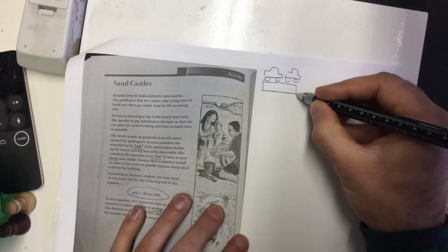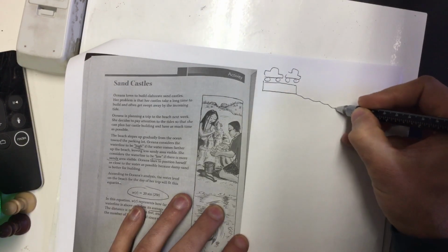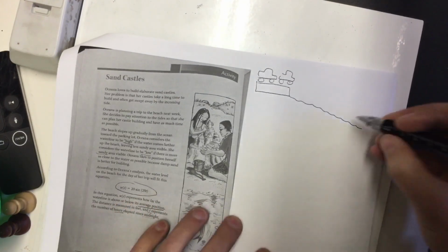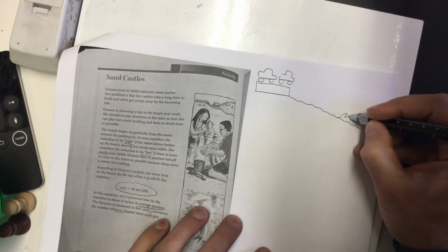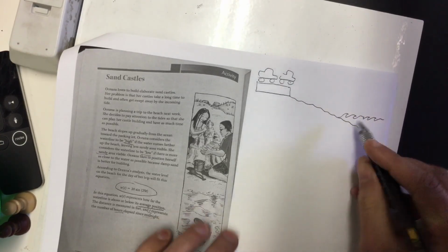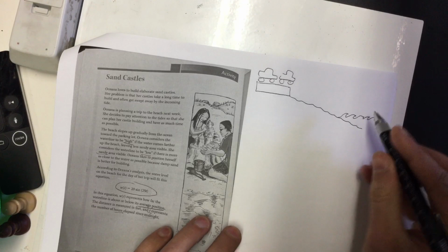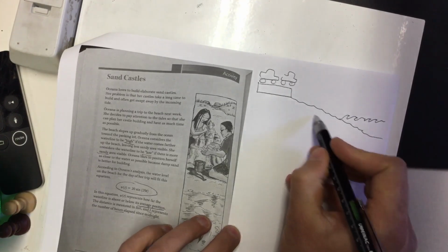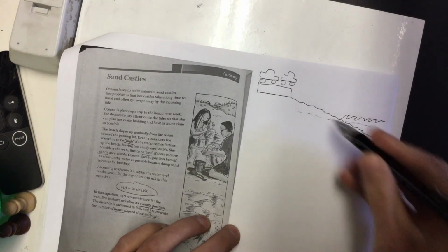And then you can walk down into the sandy beach. That's sand, by the way. And then water comes up. Oh, I'm drawing the waves leaving the beach, but whatever. There's your water level. So on average, let's say that this right here is where our average tide line is.